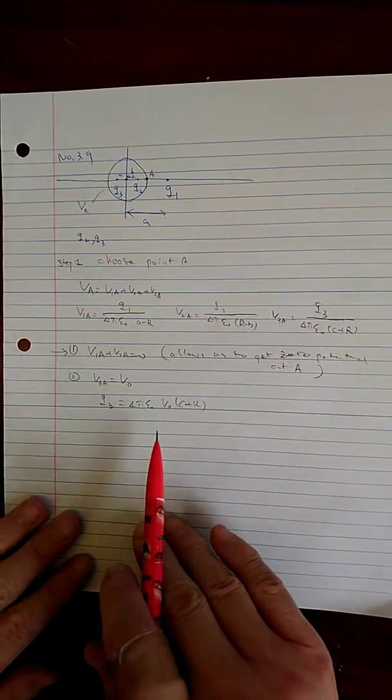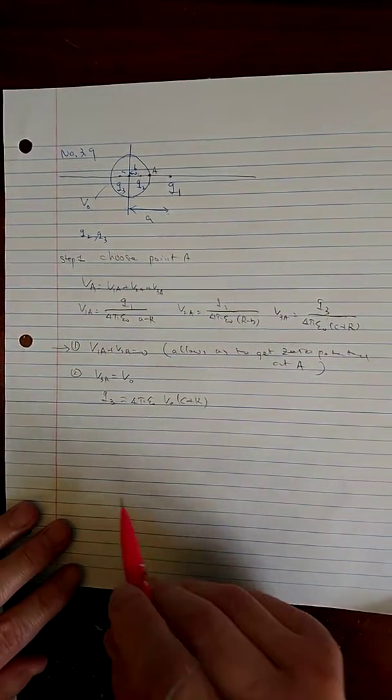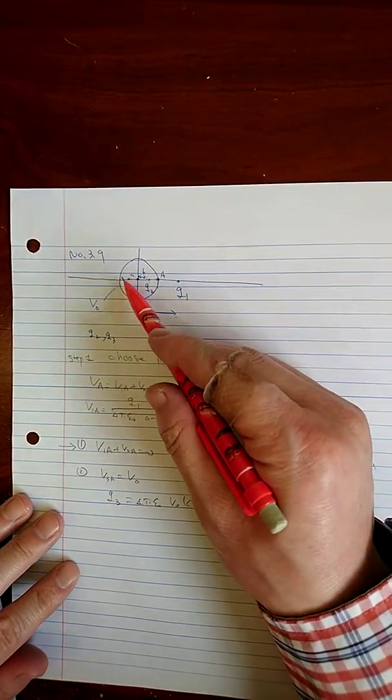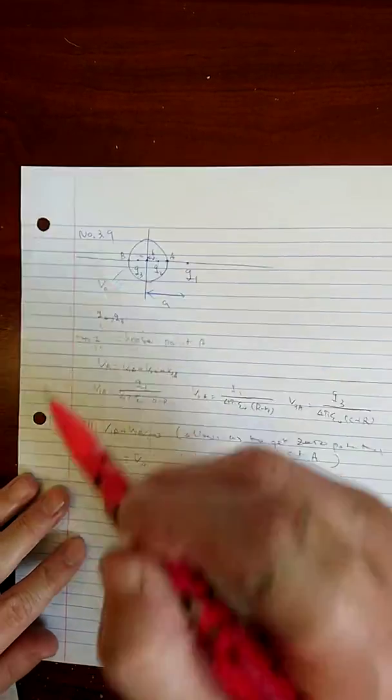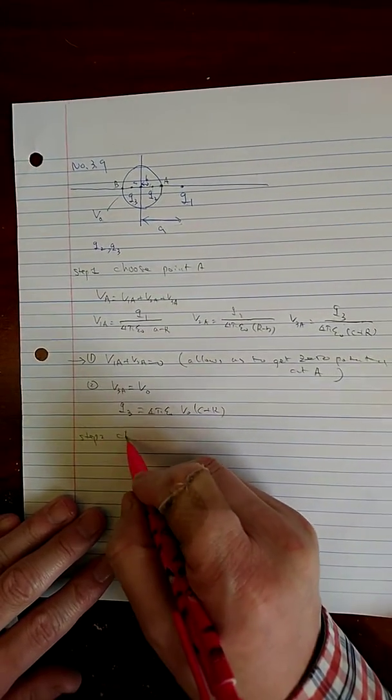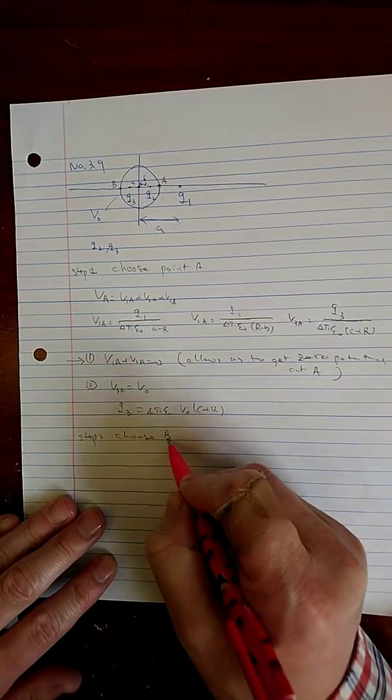So this is the second video which we're going to show you. Choose another point. Remember the previous video showed you point A. Now we're going to choose point B here. We're going to write the similar equations. Step number 2. We're going to choose B.